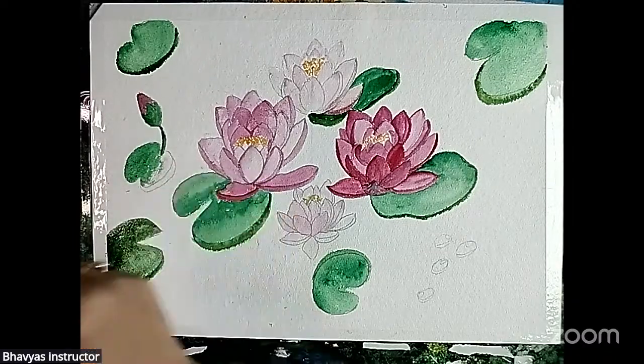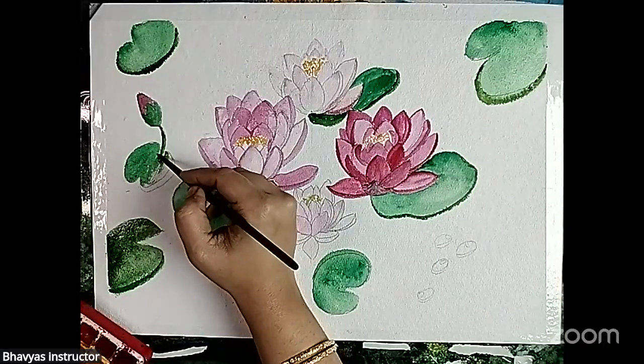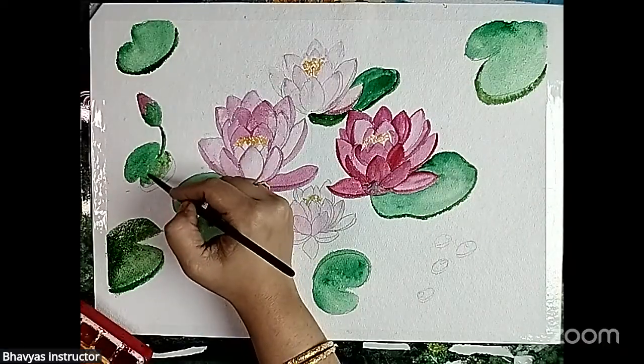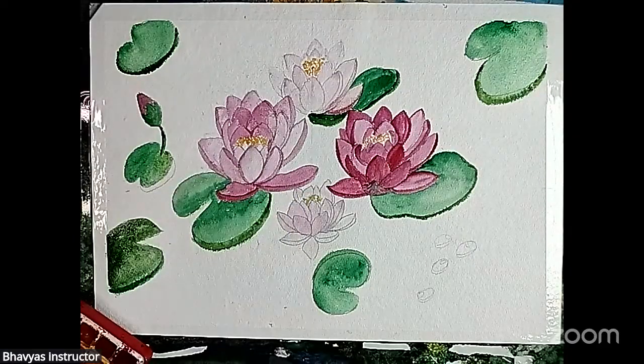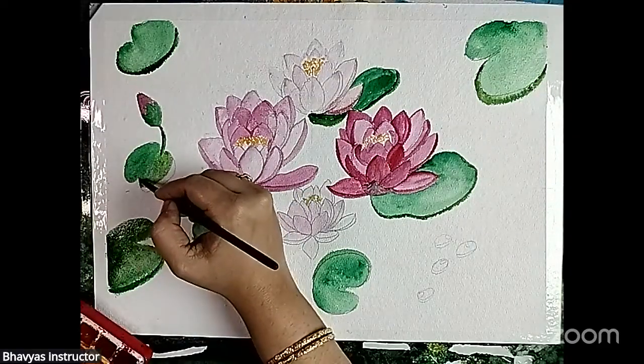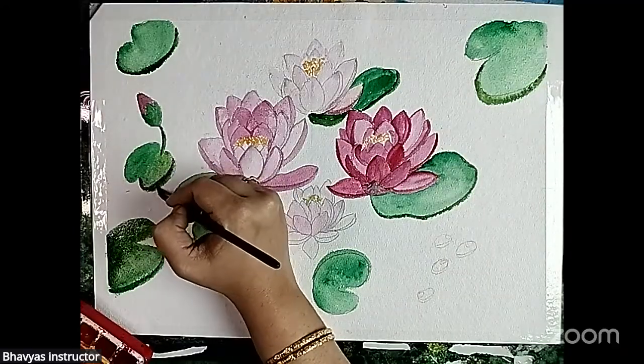According to that, you need to understand and paint the colors. Where to use the darker value, where to use the medium value, all will depend upon the light study.